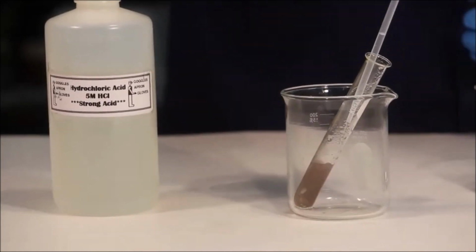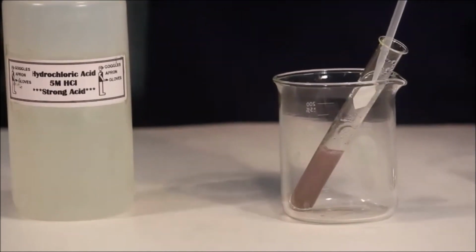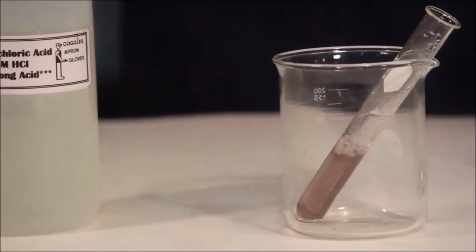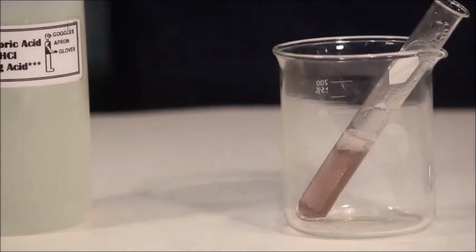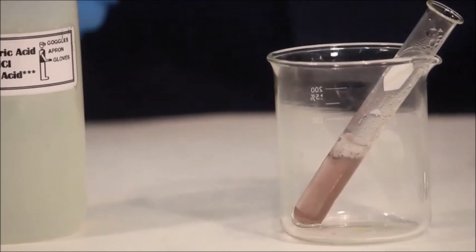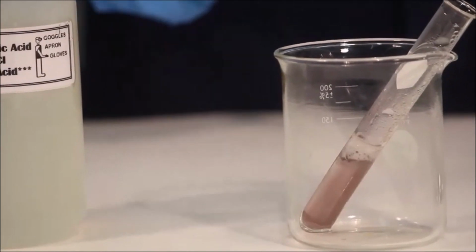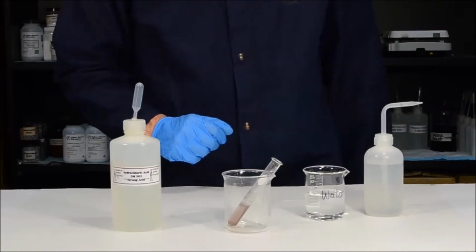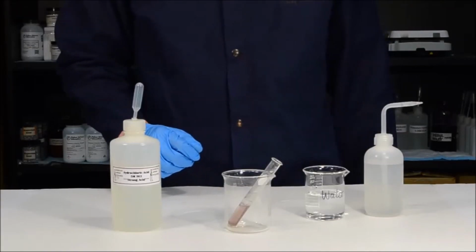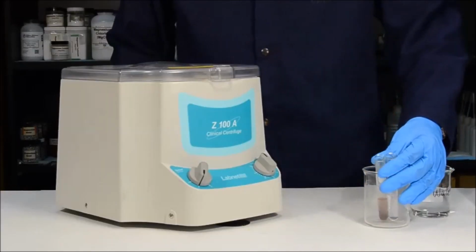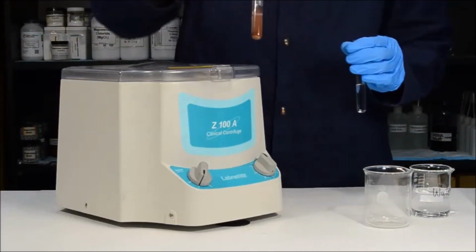When you add the HCl to the solution, you'll notice that bubbles immediately begin to form. This is a violently exothermic reaction and the test tube gets very hot. The bubbles are hydrogen gas, so it is very important that this part of the reaction is performed in the hood. After a few minutes, the magnesium will have completely reacted.